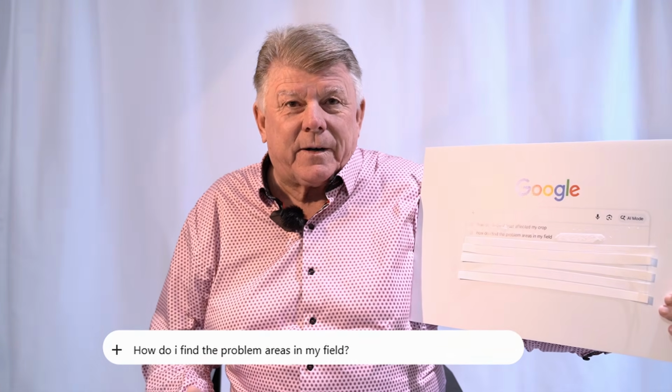How do I find the problem areas in my field? There are two patterns. One is a man-made pattern, so those are straight lines. And the other is Mother Nature. That's wonky. And the best learning opportunity for a young agronomist, or anyone for that matter, is where the man-made patterns intersect with the Mother Nature-made patterns.